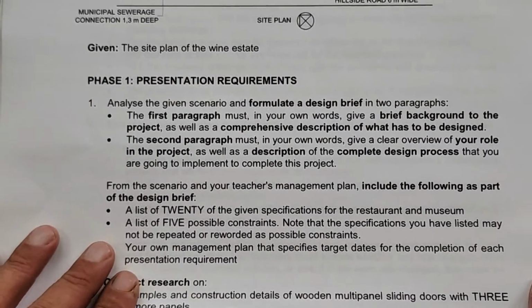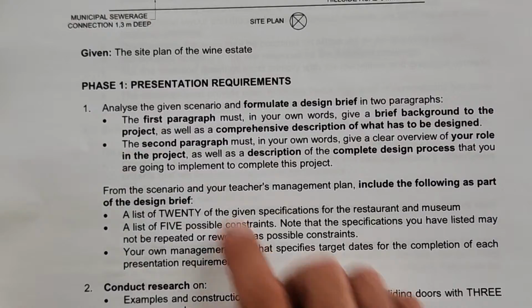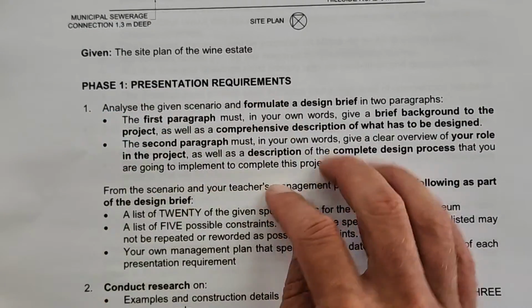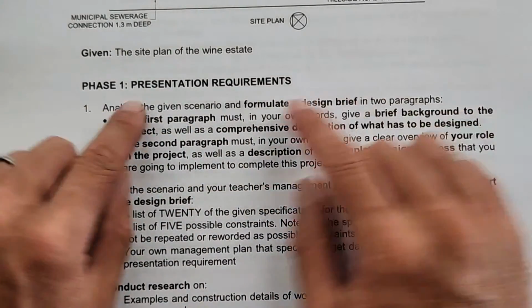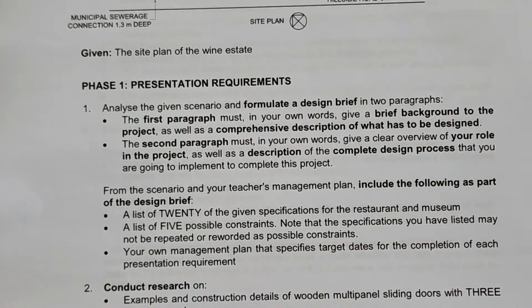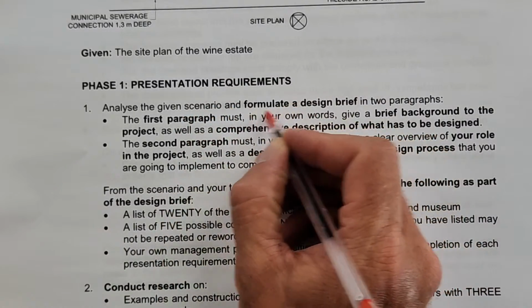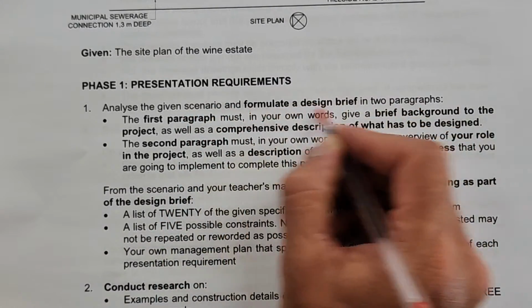Let's look at the presentation requirements, and here it steps it up a little bit. How do we start this? These are the steps for the presentation, for the thing that you have to submit. And so a lot of important parts to this. Analyze the given scenario and formulate a design brief in 2 paragraphs.